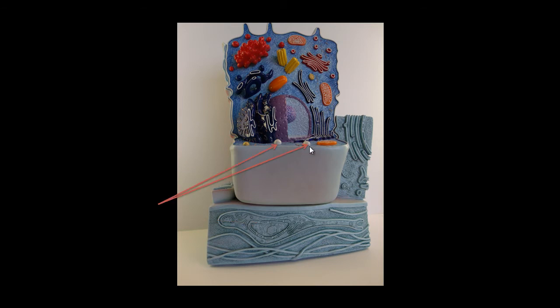These white structures are called peroxisomes, which are formed in the Golgi apparatus. They contain oxidative enzymes and are used to rid the body of toxic substances. Then we have the yellow structures, which are lysosomes. Lysosomes contain digestive enzymes to either break down anything that is ingested by the cell or worn out organelles that accumulate in the cell.